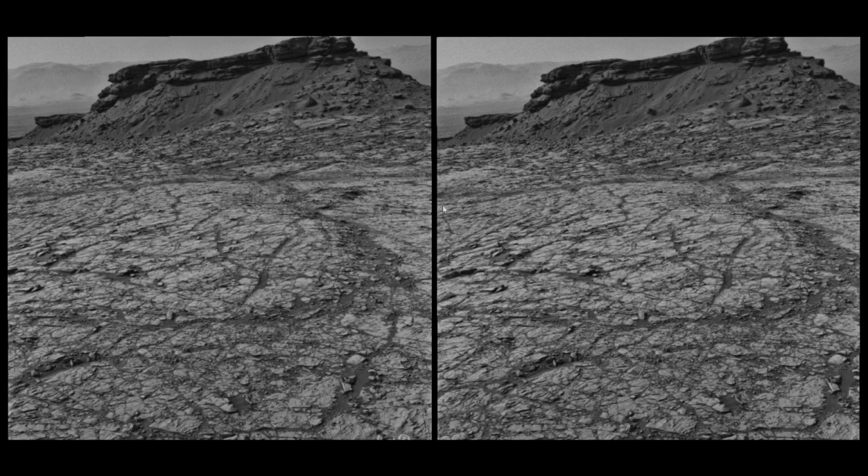So let's take a look at this area here, shall we? And here we have the light version, and I shall give you a pan through. There's a couple of pipes or tubes sticking out there.